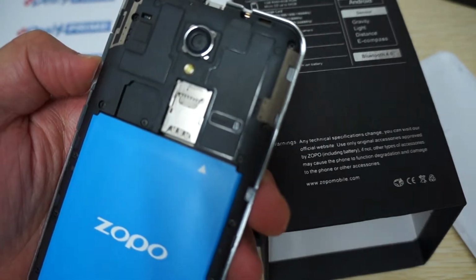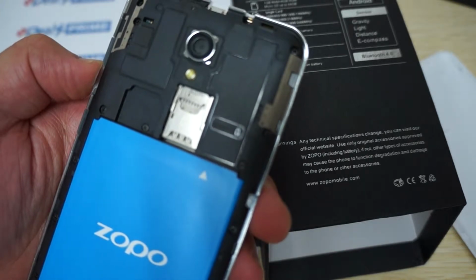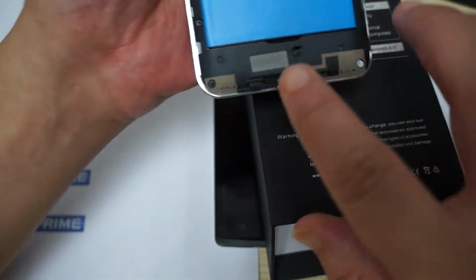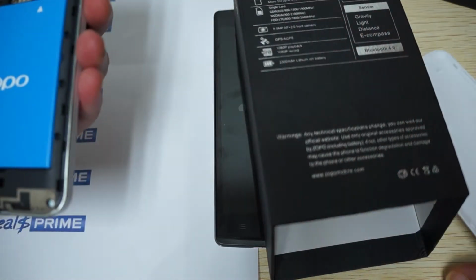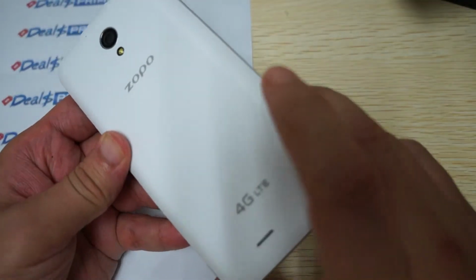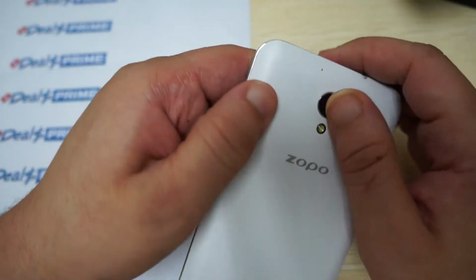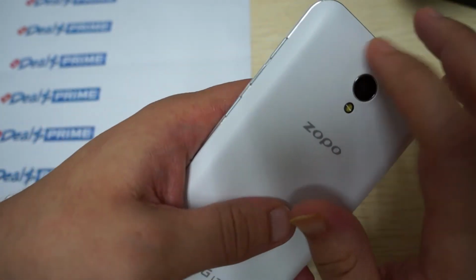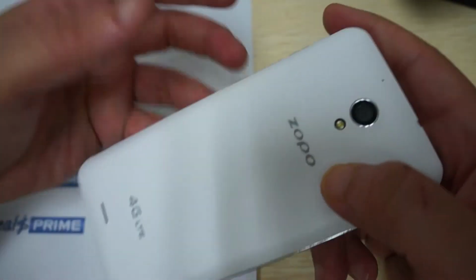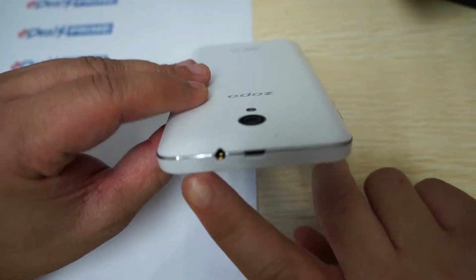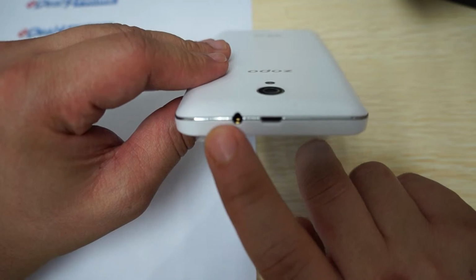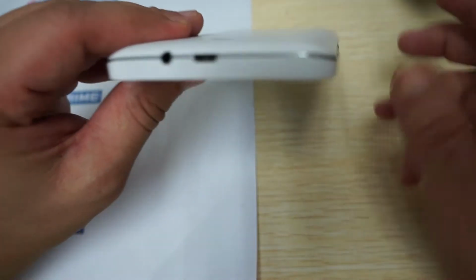Again at the bottom you can see that there's a speaker. So we'll snap the case back on. Okay, so nice and slim phone. This material is made out of plastic, and at the top here it looks like there's a pinhole reset button. You can gently press this with a pin or a needle if you need to reset the phone for any reason. 3.5 millimeter headphone jack and micro USB port at the top.